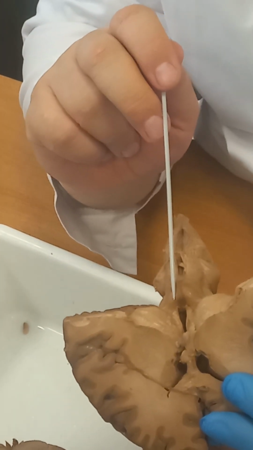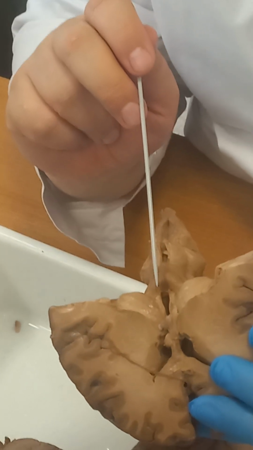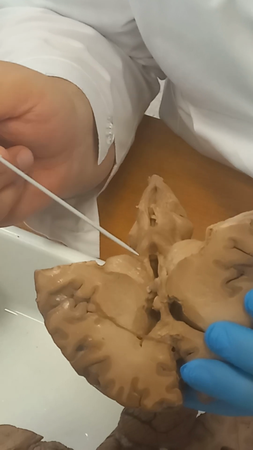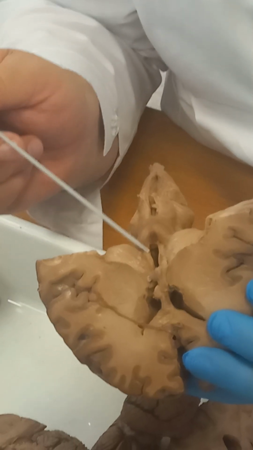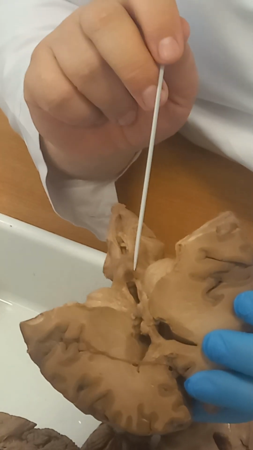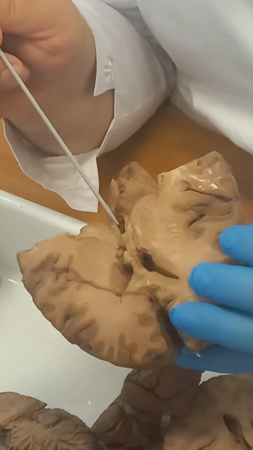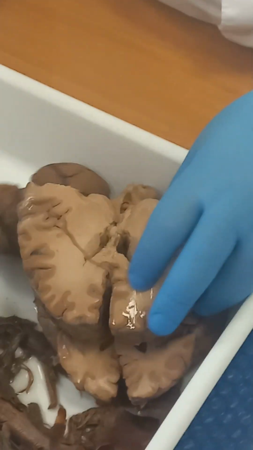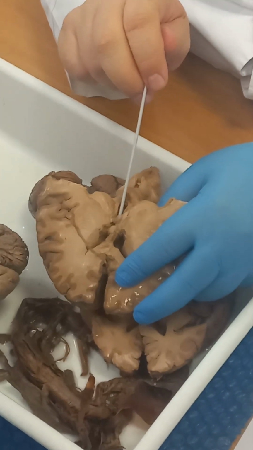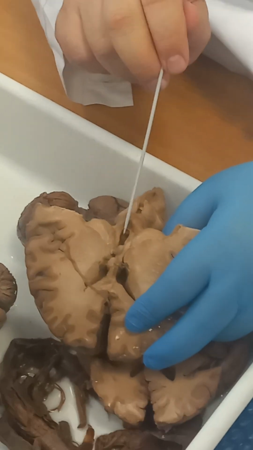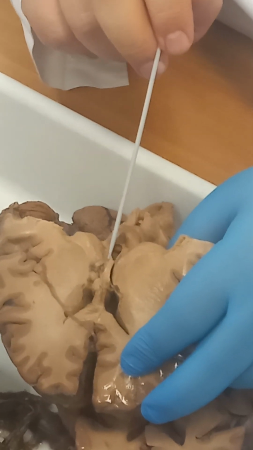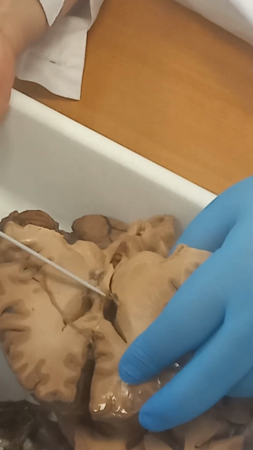Between the superior colliculi we can see the pineal gland, that is the epiphysis, and the pineal gland is joined with the thalamus with the help of the habenula. This is the right and this is the left habenula, and right and left habenula are joined together with the help of the commissura habenularum.